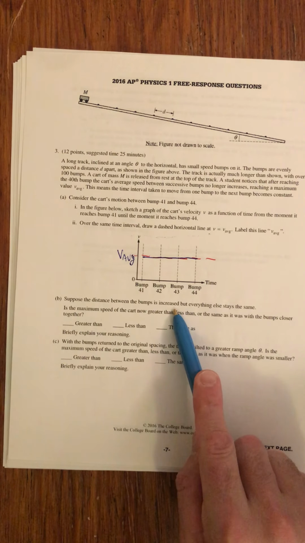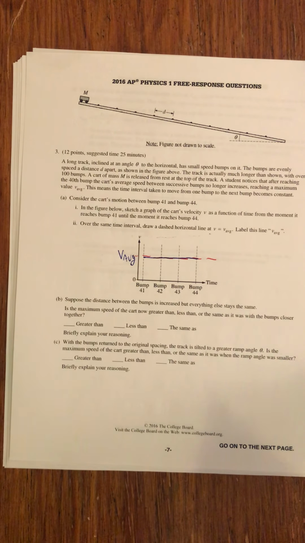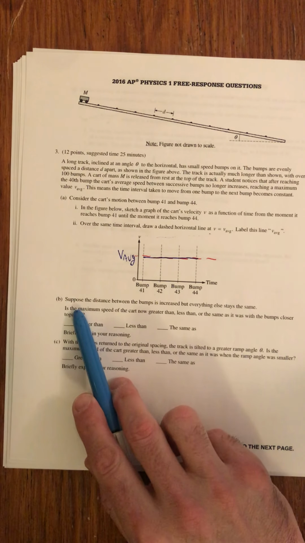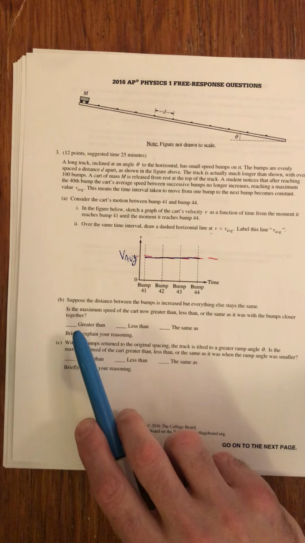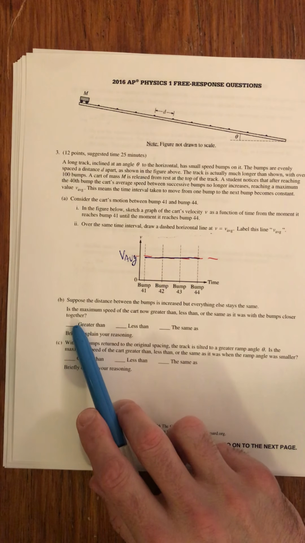Suppose the distance between the bumps is increased, but everything else stays the same. Well, apparently, what they're saying is that this cart has reached some sort of terminal velocity after a long time. So this velocity is really not going to change. So suppose the distance is increased. Is their maximum speed now greater than, less than, or the same as it was with the bumps closer together?